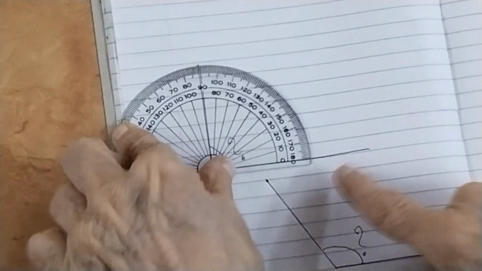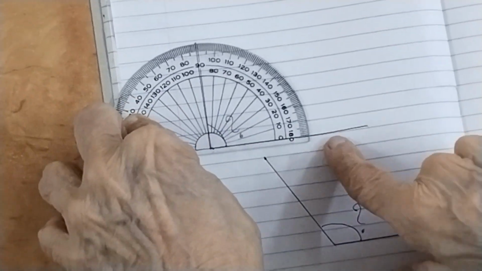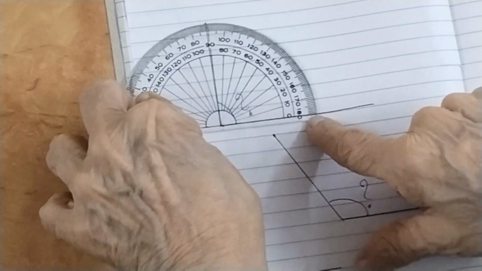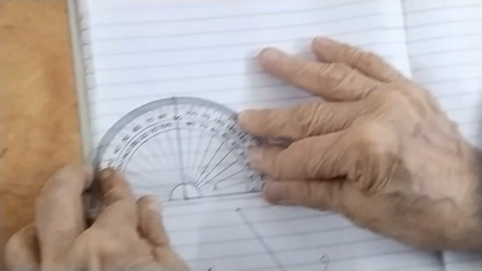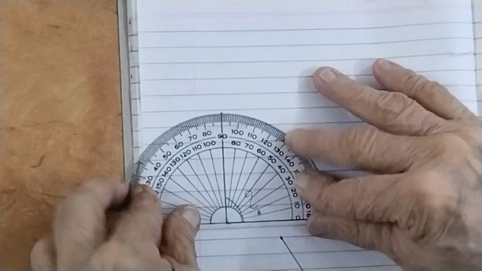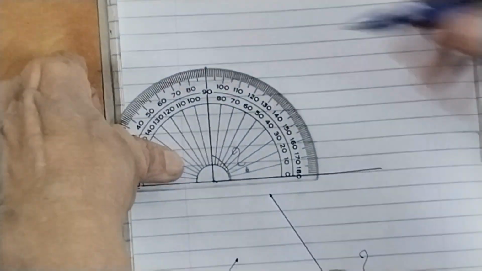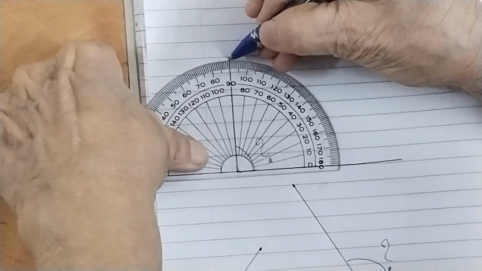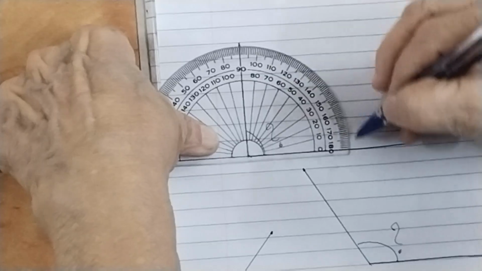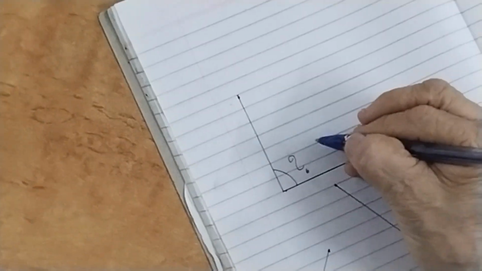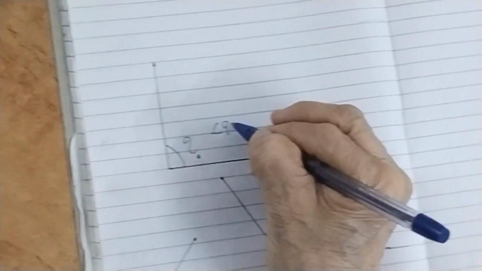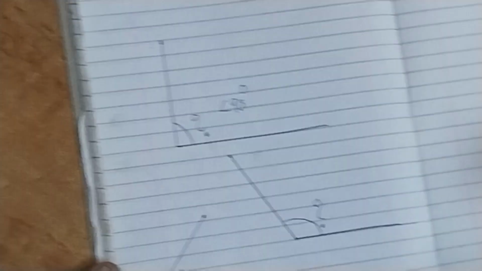See, this is the arm on the lower side, and hence I have chosen this way to keep the protractor. And the center has to coincide with the vertex. Look at this. So now we can say that this particular portion means 90 degrees. So this particular angle is 90 degrees. That is going to be our answer.